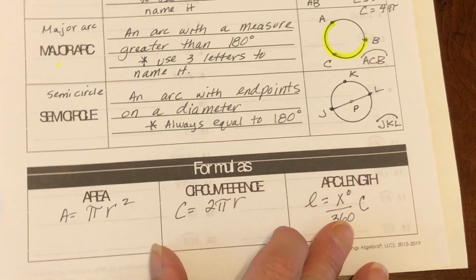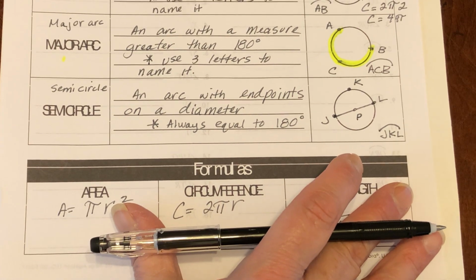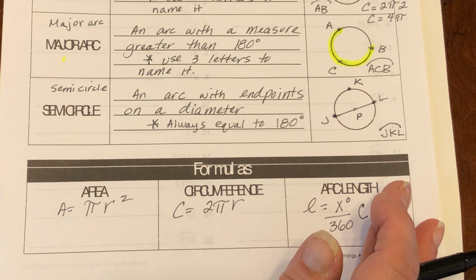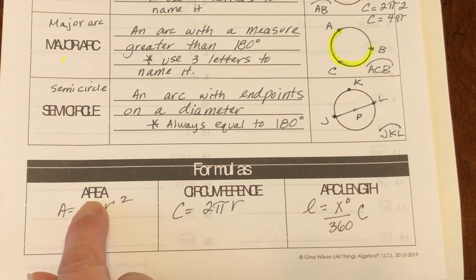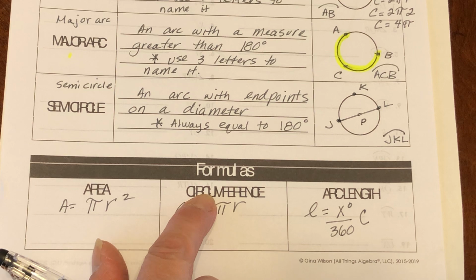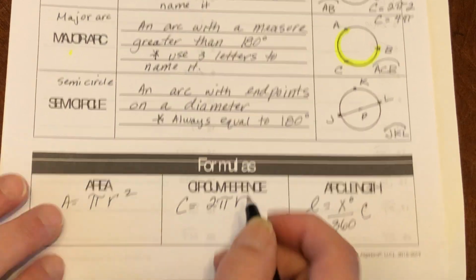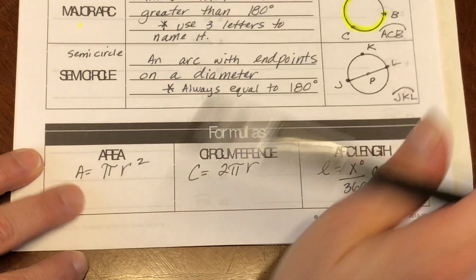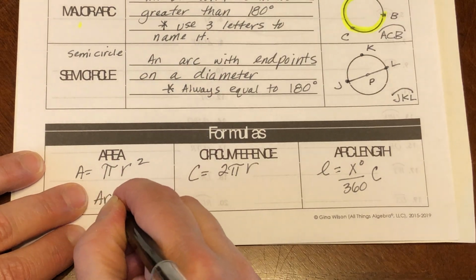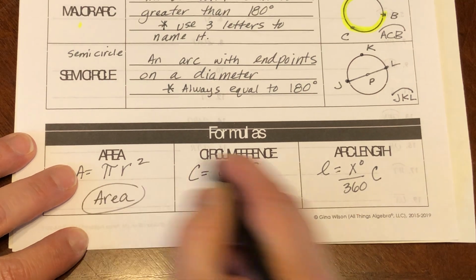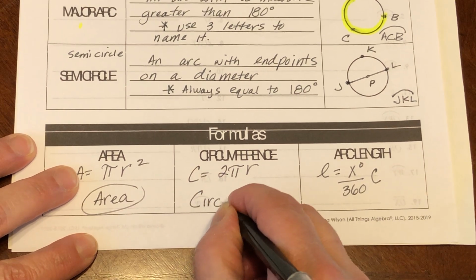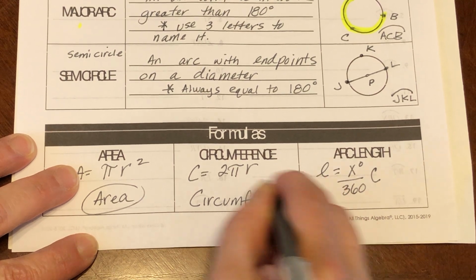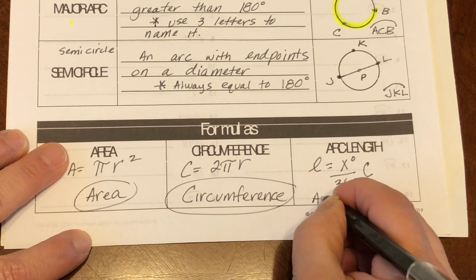So the first thing I want you to do is just get out the definition sheet. If you're using a piece of paper, then I want you to just write these down. We're going to put area, circumference, and arc length. I know this worksheet for some reason really ended up, the word is weird. Area is A-R-E-A. Circumference. And then the last one is arc length.